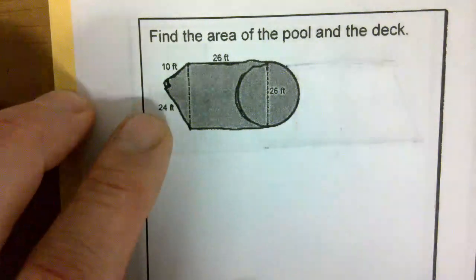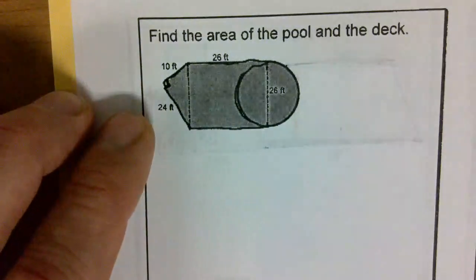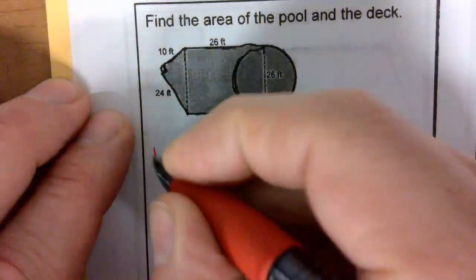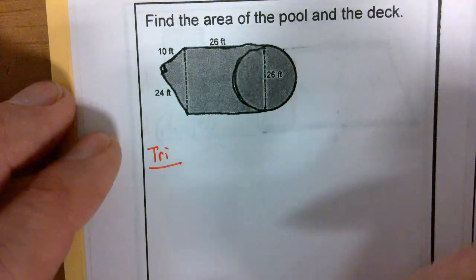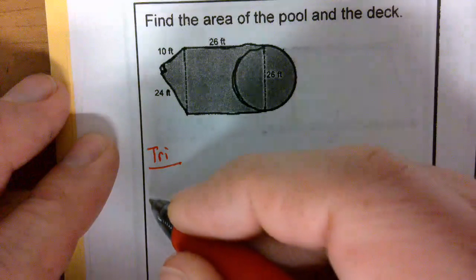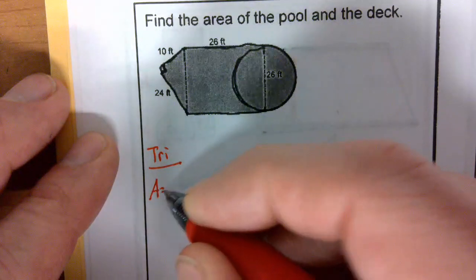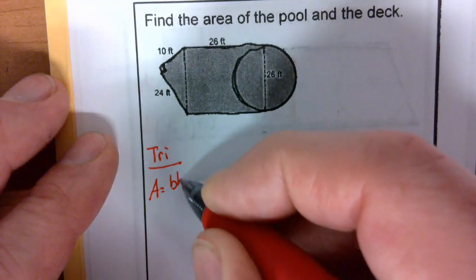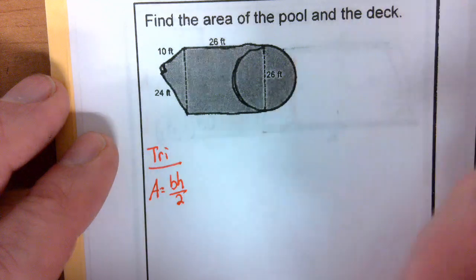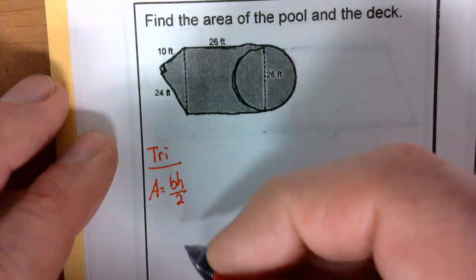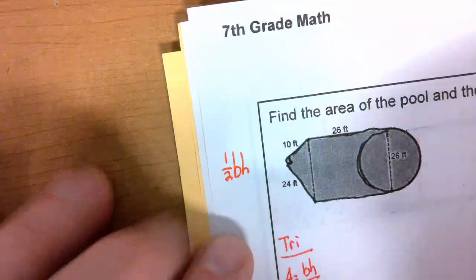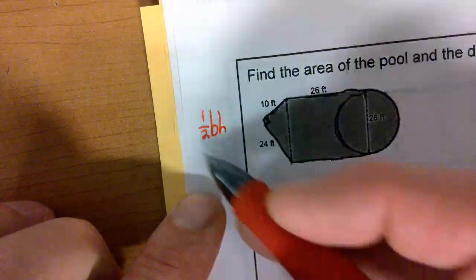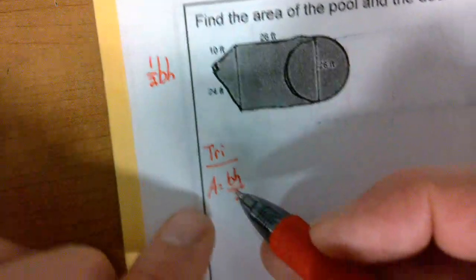The first one, I'm going to start on the left and work with a triangle. So please, put down the word triangle, or like me, just abbreviate triangle. But we need to remind ourselves, the area of a triangle, I usually write it as BH over 2. You take your base times height and divide it by 2. Sometimes you might have seen it as half your base times height. Whichever one of these formulas you're used to, please write that one out.